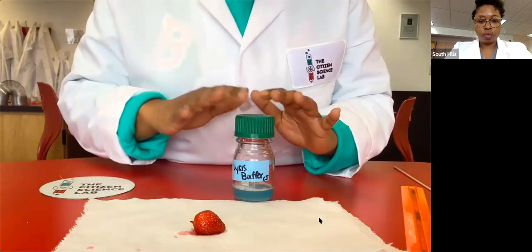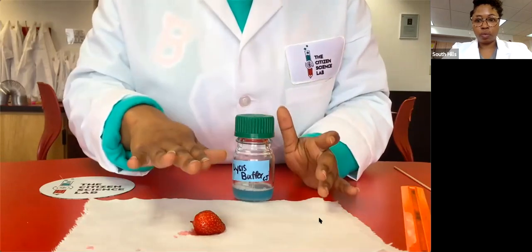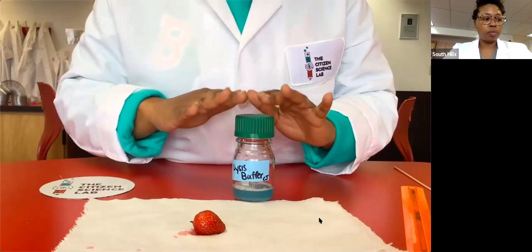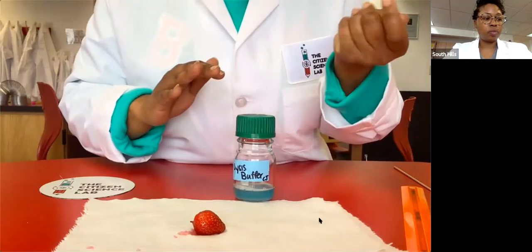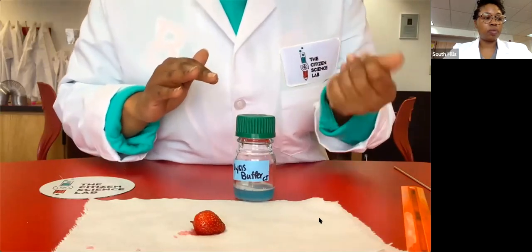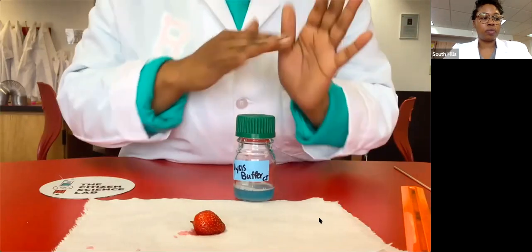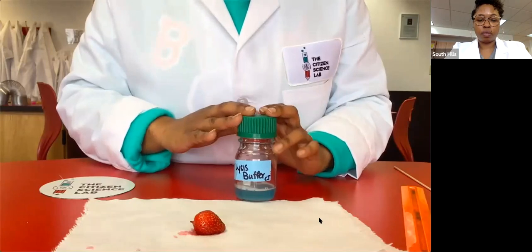So now we are going to add our strawberry into a plastic baggie and add some of our lysis buffer. Then we're going to give our strawberry a gentle squeeze for about 3 to 5 minutes, just so all of our strawberry is mashed up. Let's get into it.